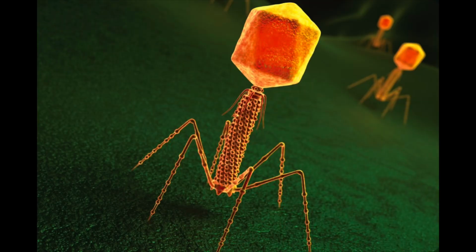And this is the structure of a phage. It has a head, or capsid, which contains genetic information, a tail used for injection of DNA into a bacterial host cell, and the tail fibers are used for attachment to a bacterial host cell.